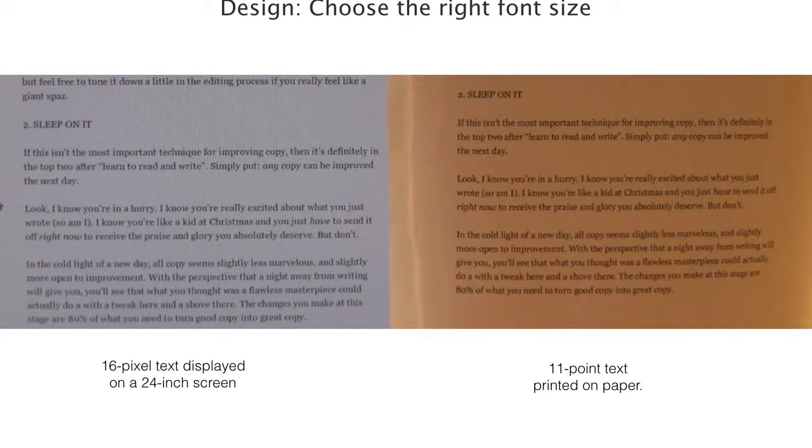Speaking of screens, when you look at body copy on a screen, it will look smaller than body copy on a printed page. So that's why you need to make the body copy bigger for a screen than you do for a printed piece. So if you look at the image on the left, that is body copy that is displayed on a screen, and it's 16 pixels per inch.